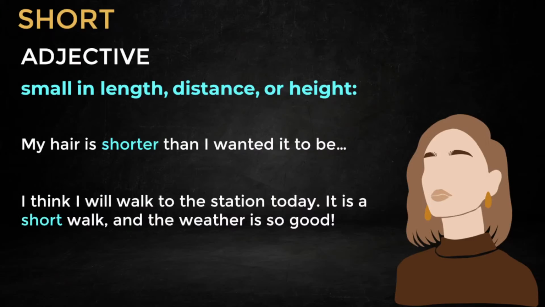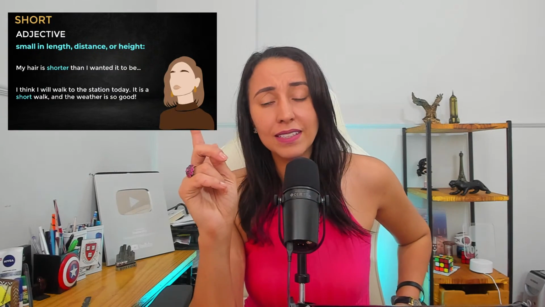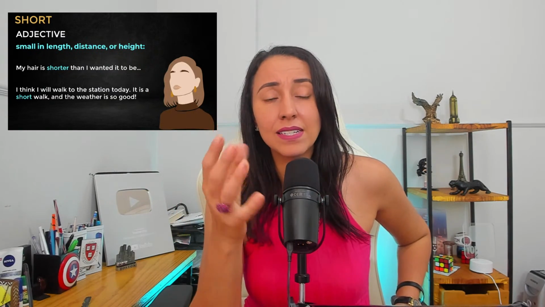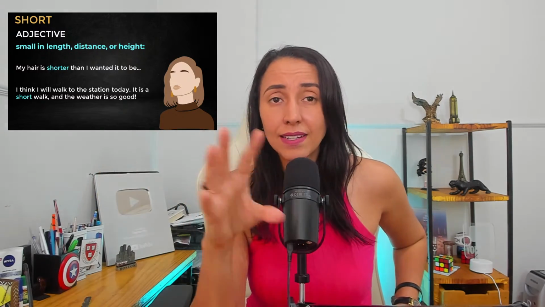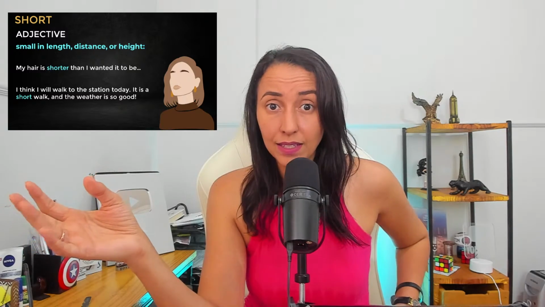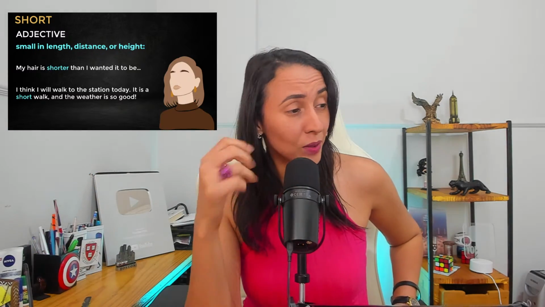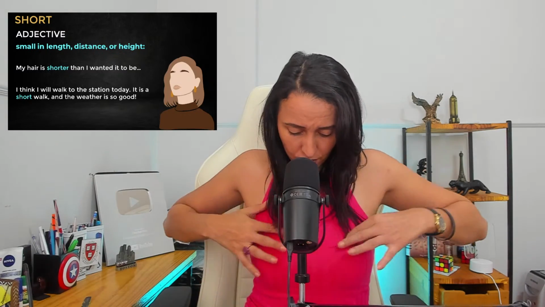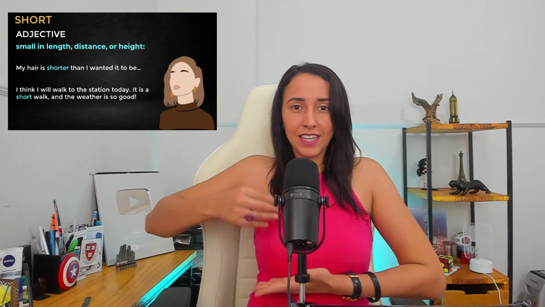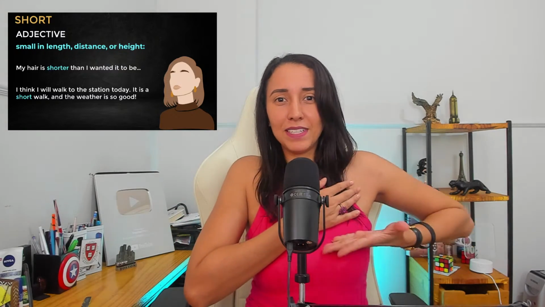Now, my hair is shorter than I wanted it to be. This is true about me. One thing that I tell my students is that to learn a lesson, I must use it. So when creating examples, connect the examples with your life. When I created this example, I was thinking about me. I feel like my hair is too short. I want it to be like here, but it's here.